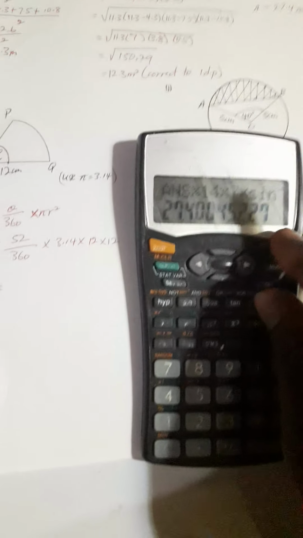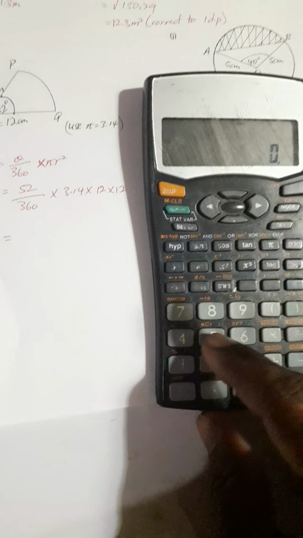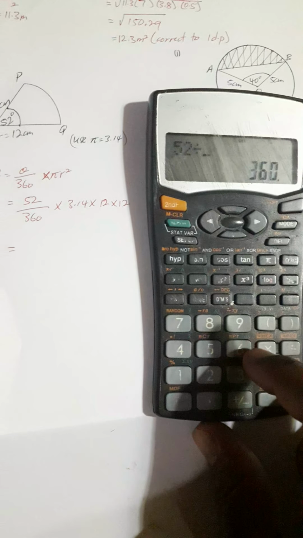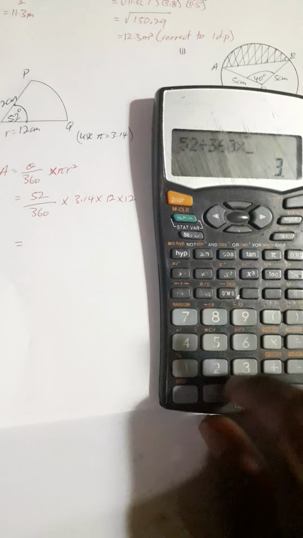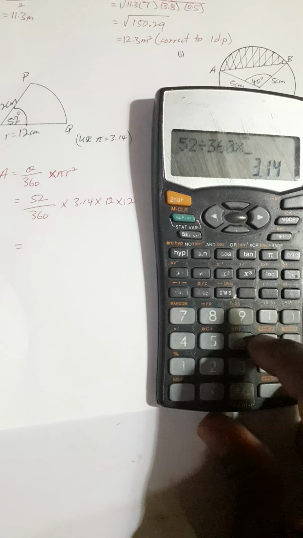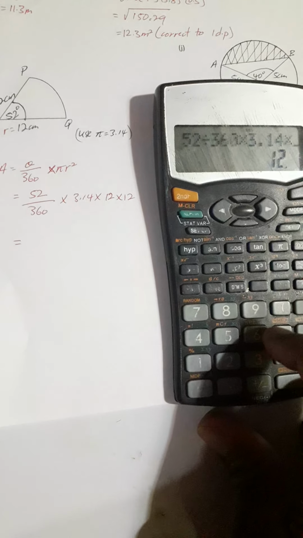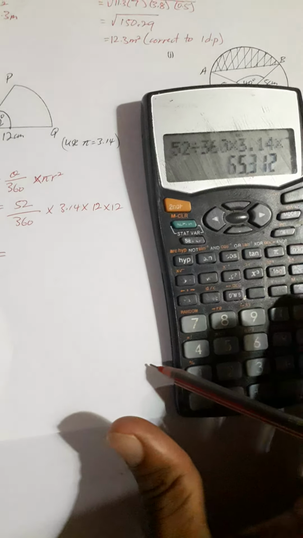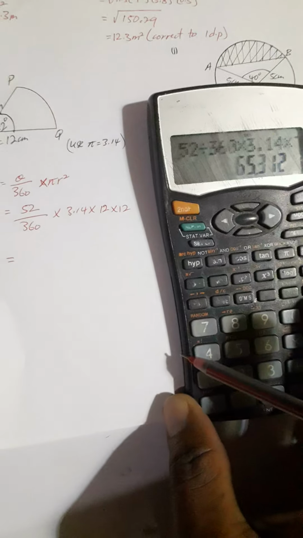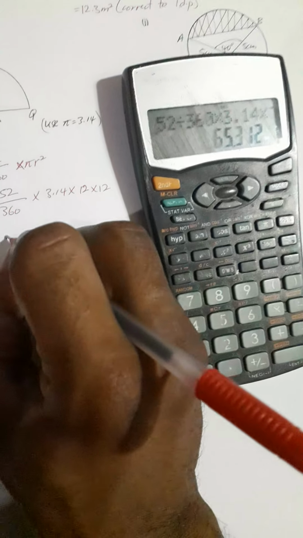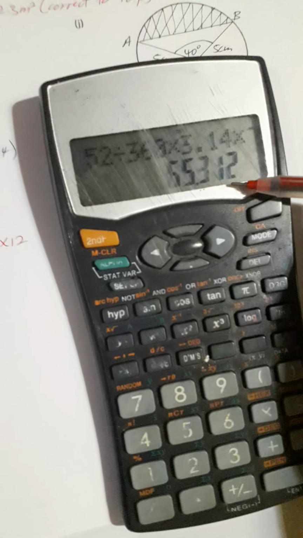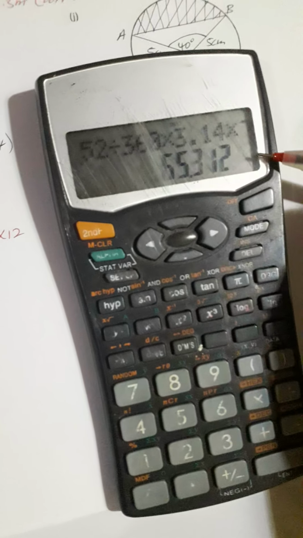Let us use the calculator and enter everything at once. So we have 52 divided by 360 times 3.14 times 12 times 12. Our answer is 65 point... If you look at this, we only have 3 decimal places, so we can go ahead and write all 3 decimal places.